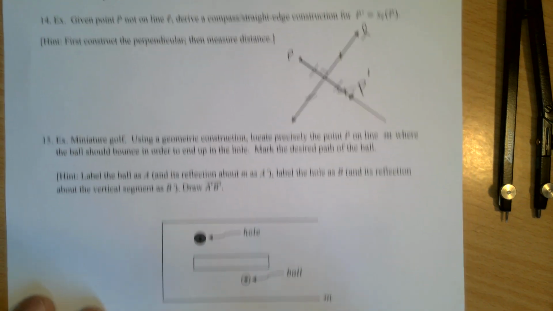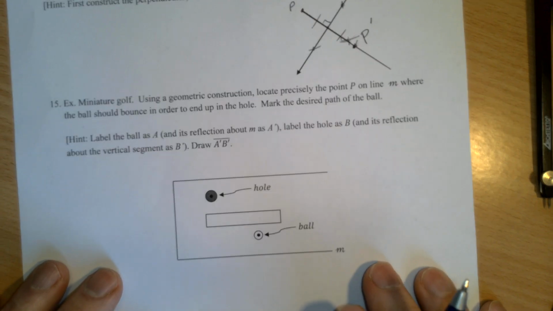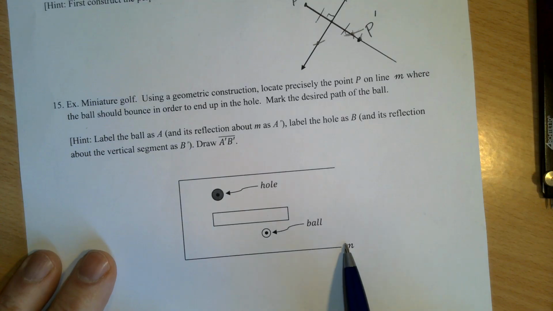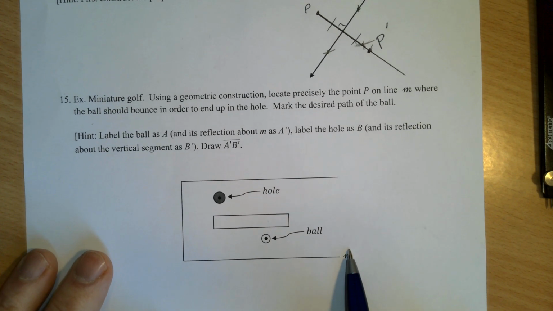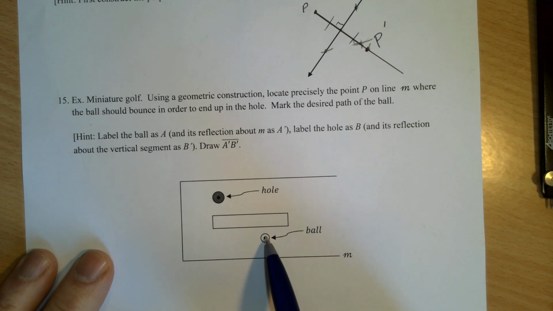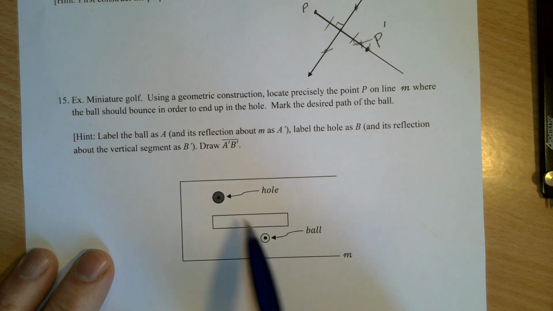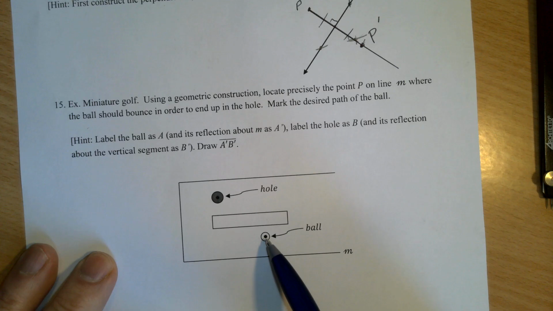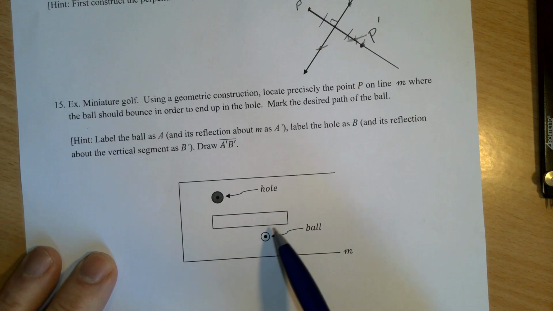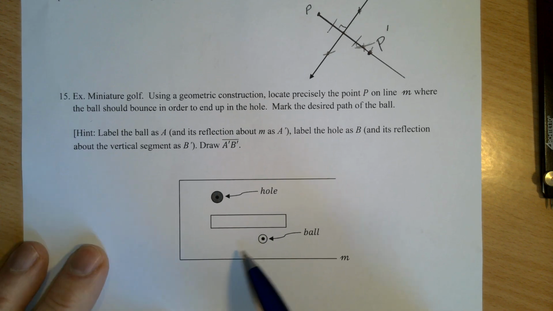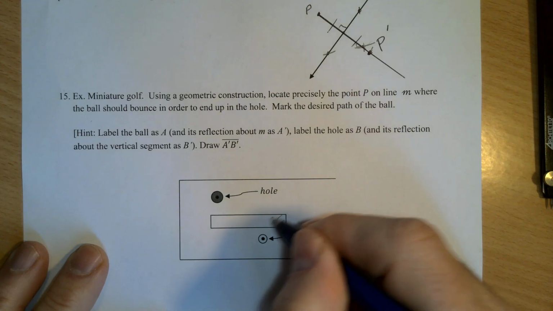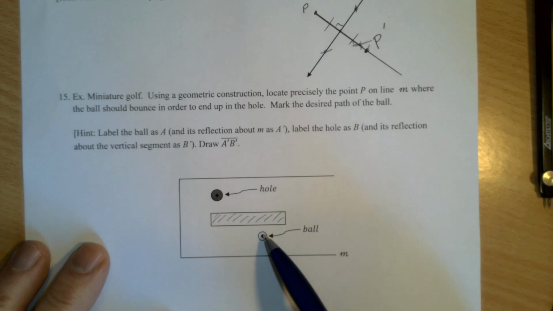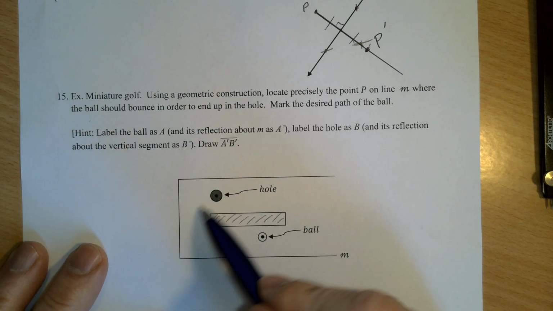All right, last example. This one's pretty short and sweet, but it's kind of fun. You can think of miniature golf or even a pool table here, where we have a ball. I really only care about the inside point. And what we want to do is figure out, how would I have to hit this ball? What direction in order to end up in this hole? And by the way, this is an obstacle that the ball can't go through. So it's going to be something like hitting it here, then there, and then going in.